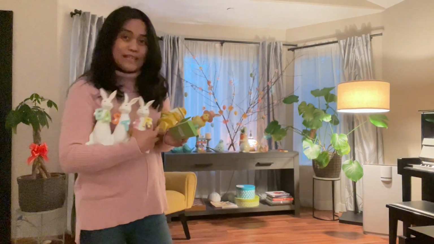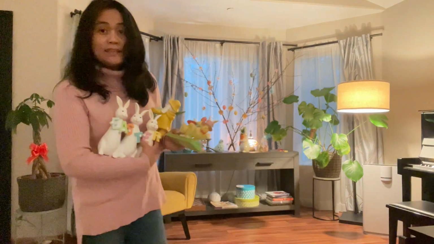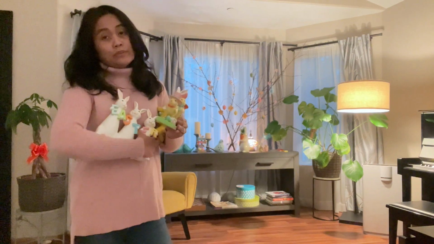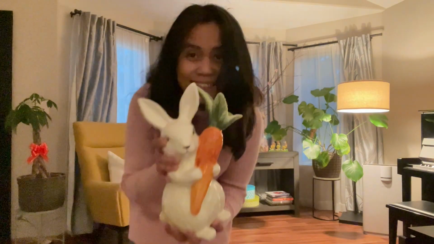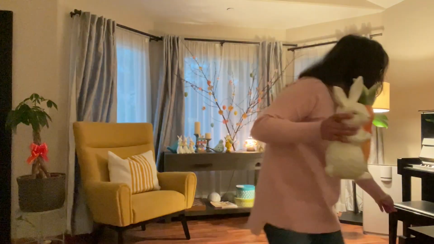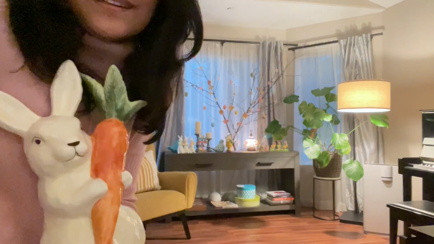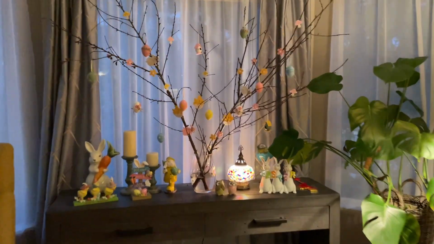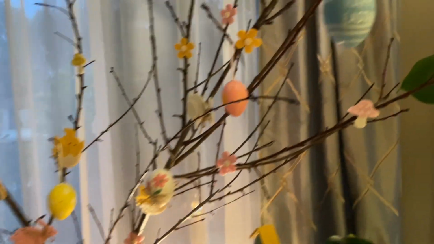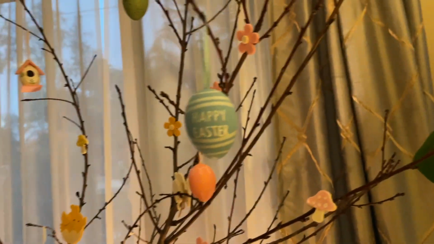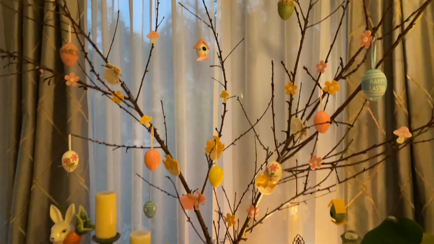And I have some more Easter decorations here. It's a little dark now, so I will do another video tomorrow morning. I have this bunny too. I think I have a thing here. Oh yeah, the blue thing from the bunny here. There's our Easter tree. I'll take a video again when it's brighter.